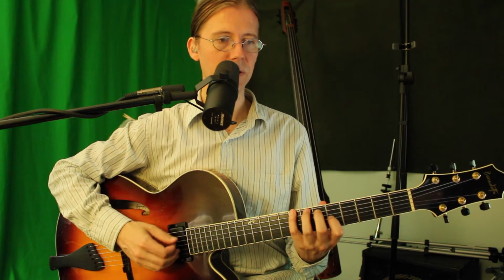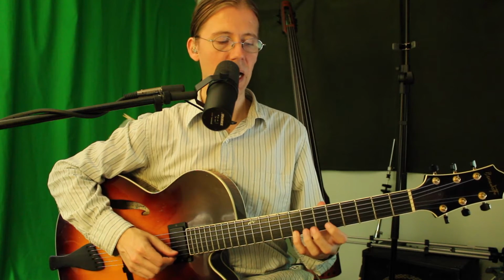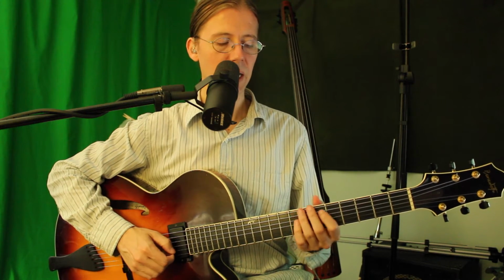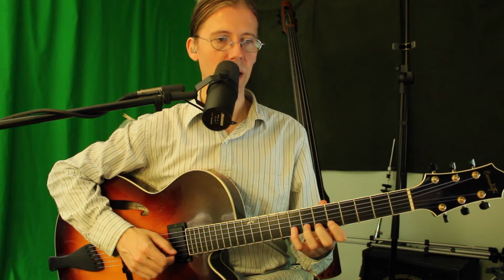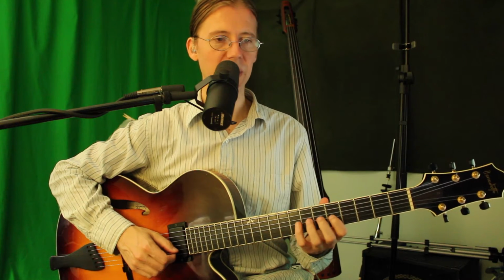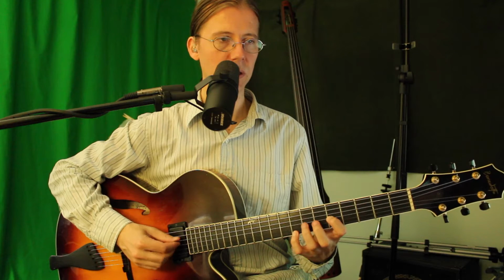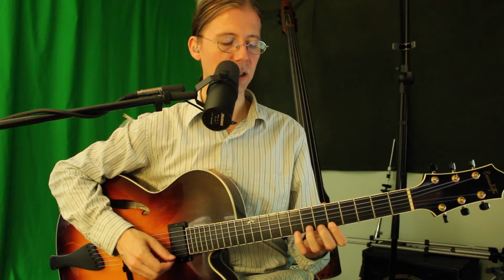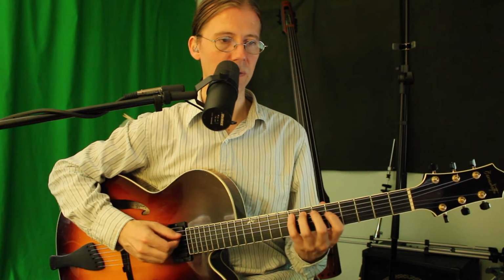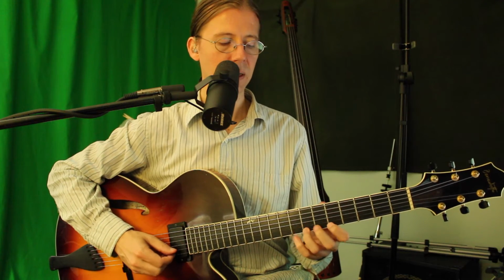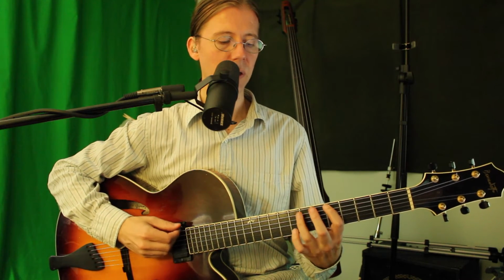Nice position here. We have 2 full octaves, 5th position, and we're working with a full range of notes. So if you're improvising or something, you don't have to limit yourself to just playing within a 1 octave range or the 2 octave range that we tried out. We can play the full range.